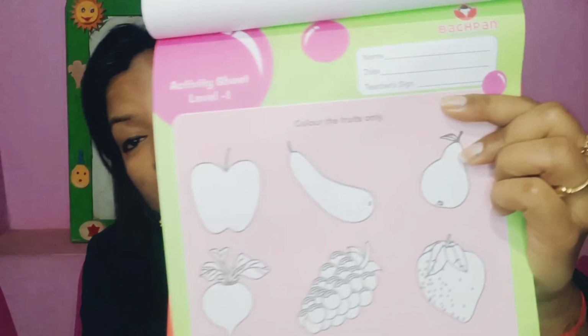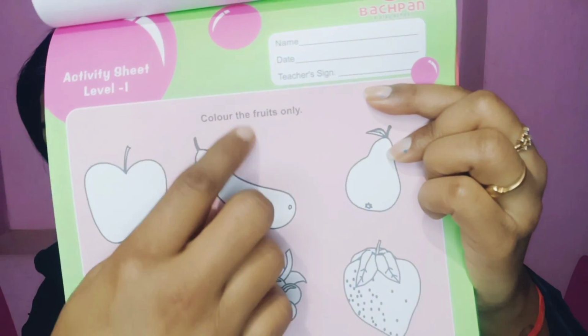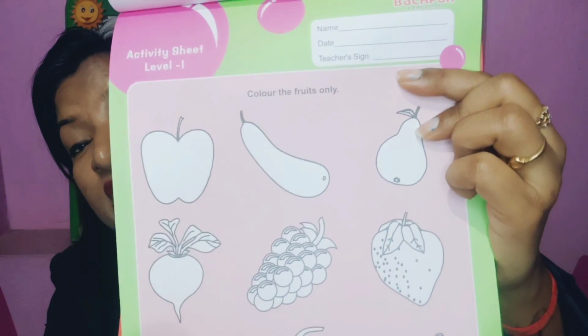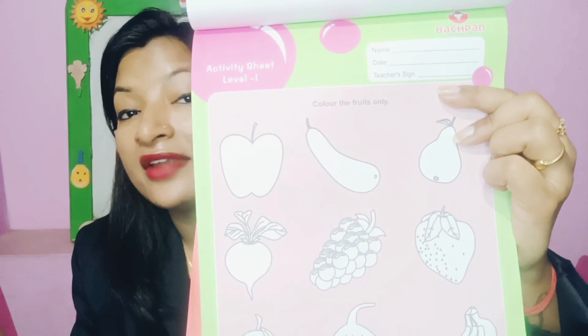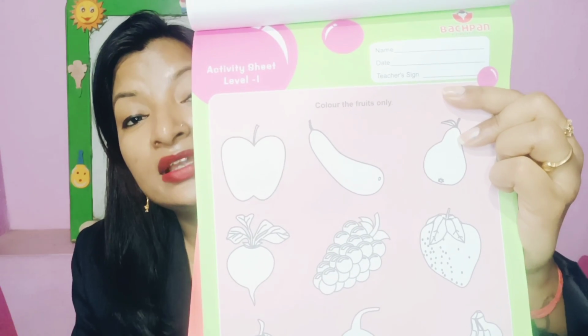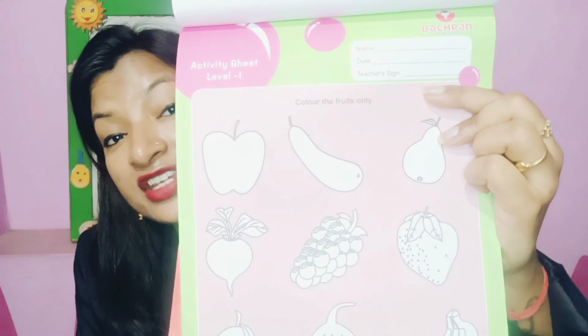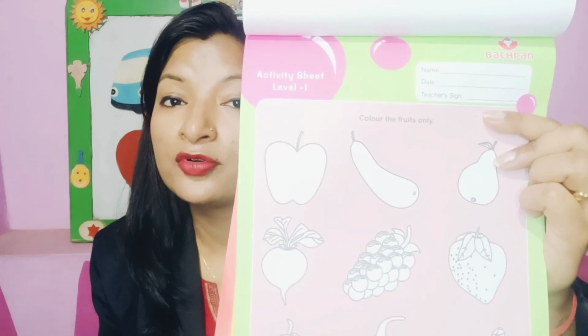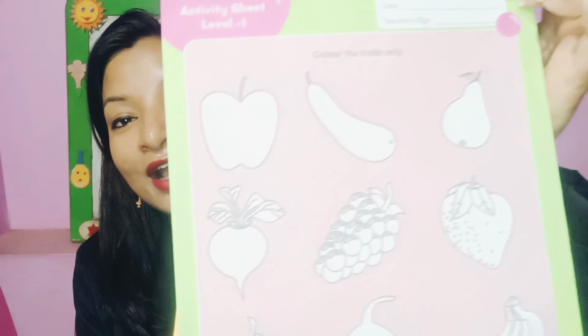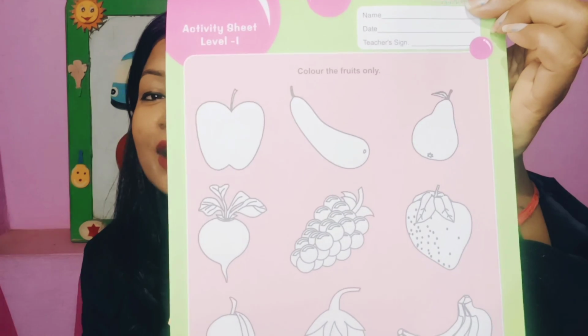So let's start to study the next chapter. In this chapter, it is given that color the fruits only. It means by following that, kids can understand the difference between fruits and vegetables. You can also tell them different kinds of fruits and vegetables here. Then they can also learn a lot of vegetables and a lot of fruits. Children, you have to find out where the fruits are and color those only.